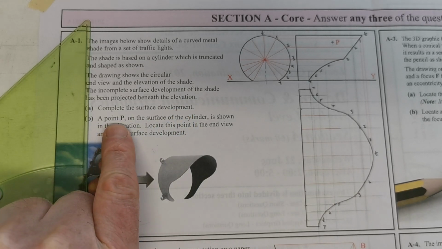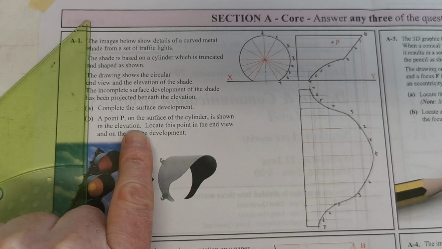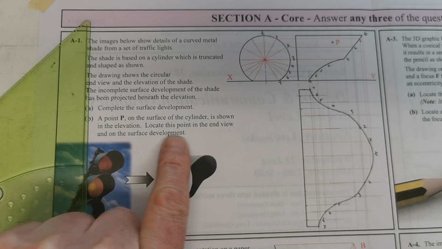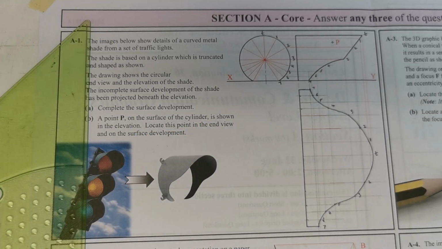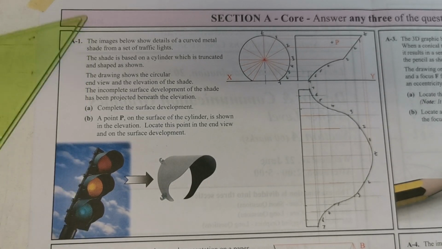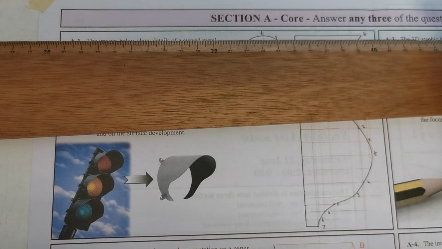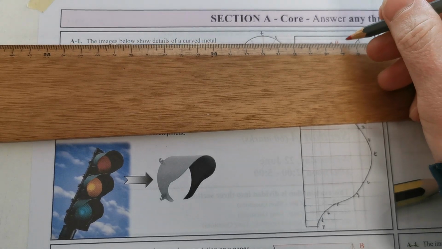Now the next thing that's done was a point P on the surface of the cylinder, shown in elevation. Locate the point in view and on the development. So I'll just stick this in maybe in red. So the in view is pretty easy because I just have to bring it across.